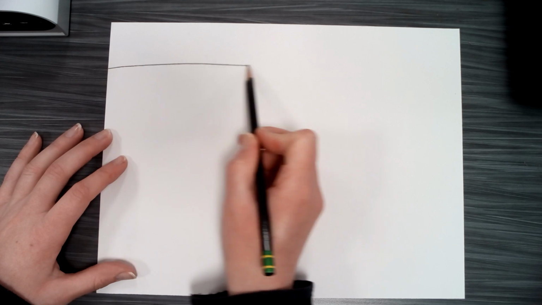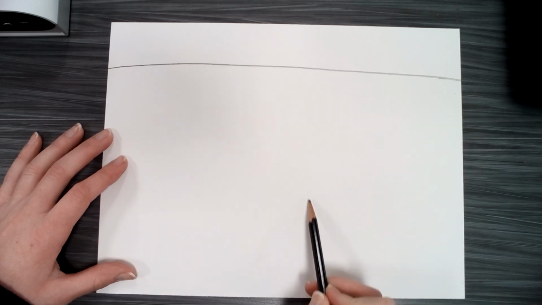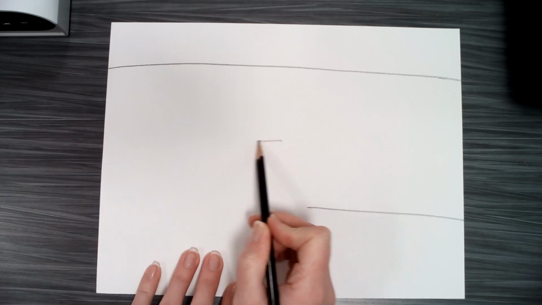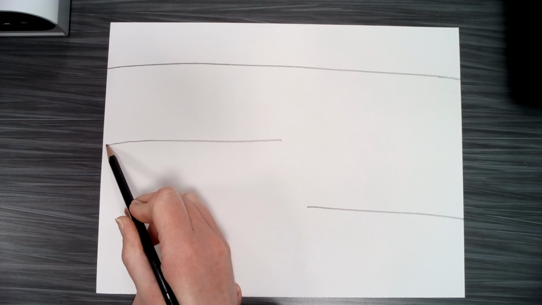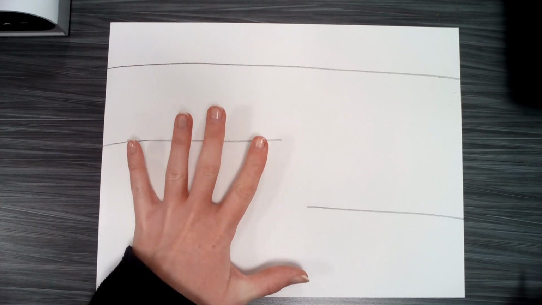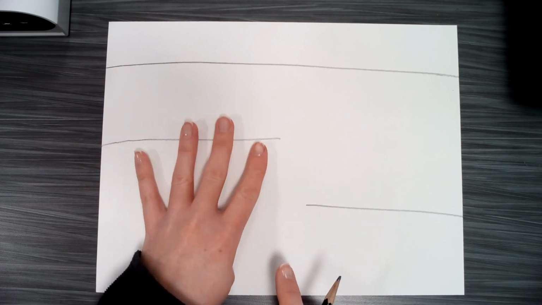1, 2, 3. I have 3 horizontal lines on my paper. That means out of my 5 different types of lines, I've used 1. So now I need 4 more different types of lines.